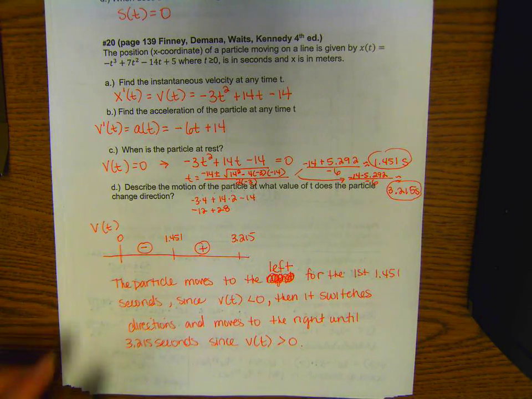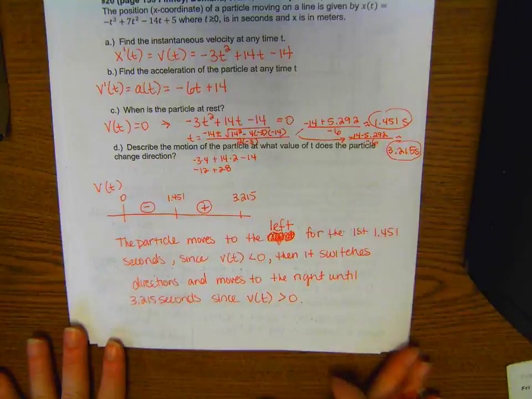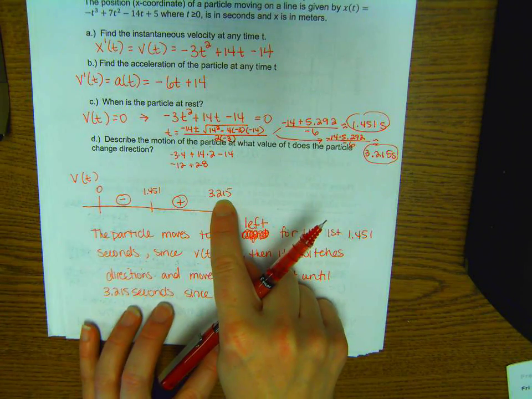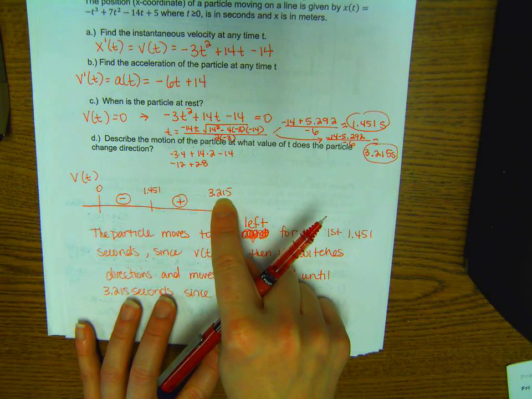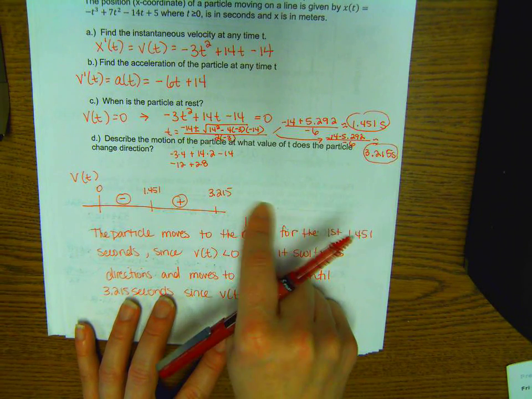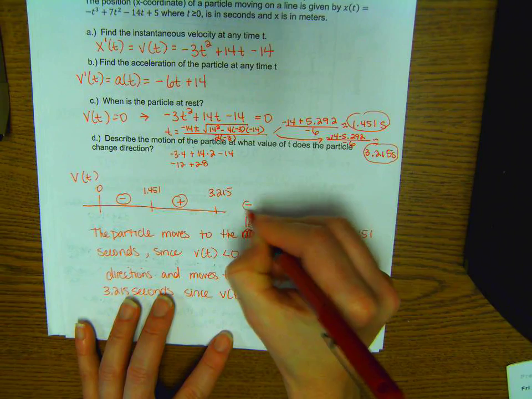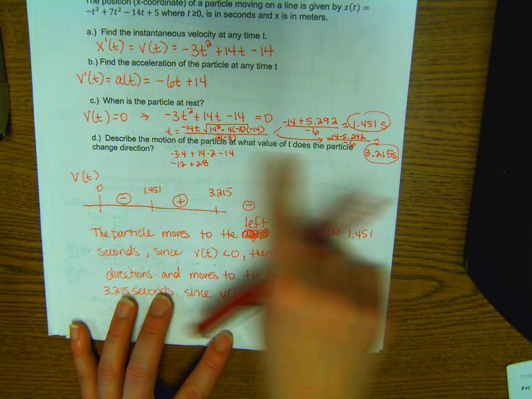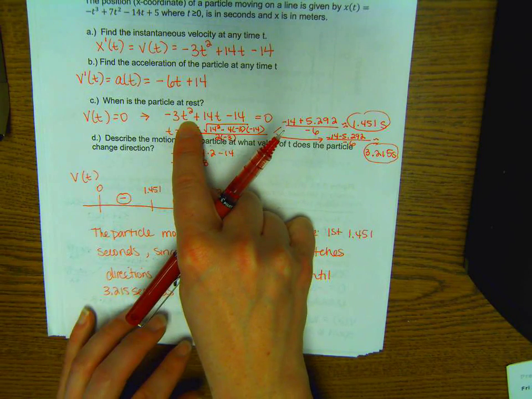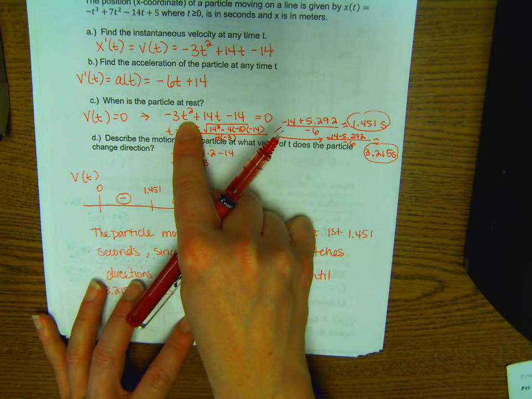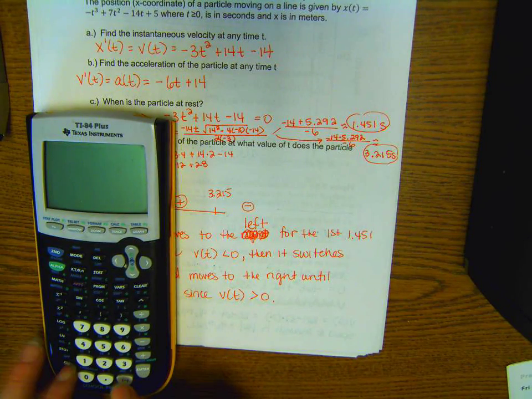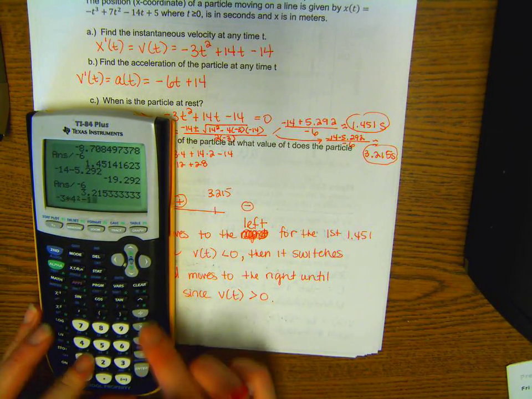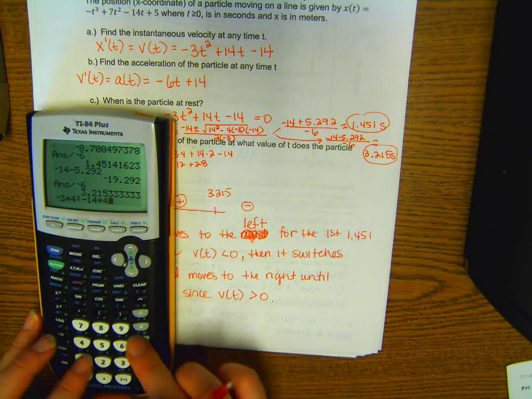Okay, hey. All right, so, hey, I forgot. What do you think happens after 3.215 seconds? Probably goes negative again, because it stopped, but I mean, if we did that, like at 4, let's see, if we did negative 3 times 16 would be like negative 48. Yeah, I see it's negative again.